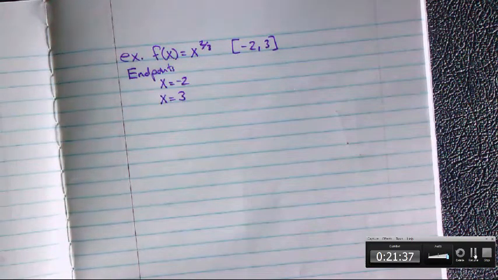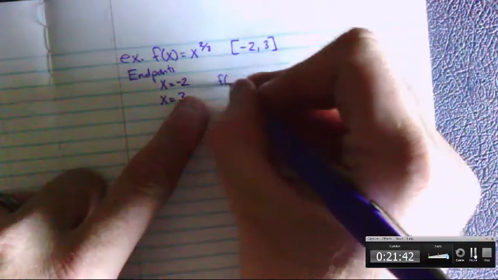Let's do f of x equals x to the 2/3 on the interval -2 to 3. Take 5 minutes to try that. Guys, one thing for the sake of this, real quick I'll show you.